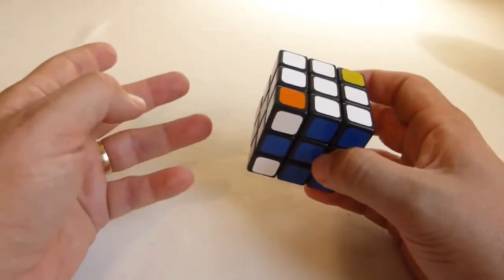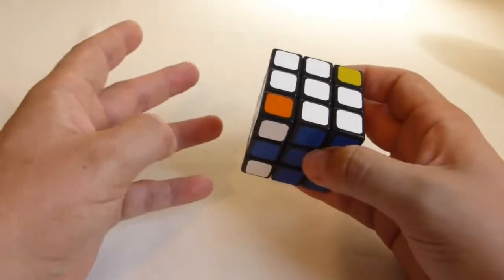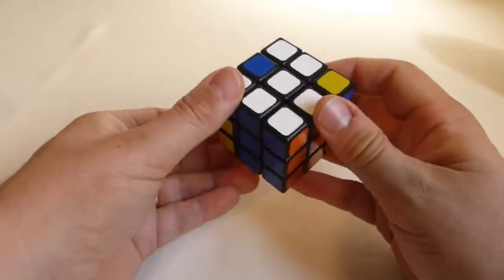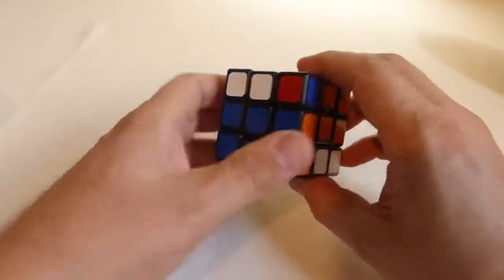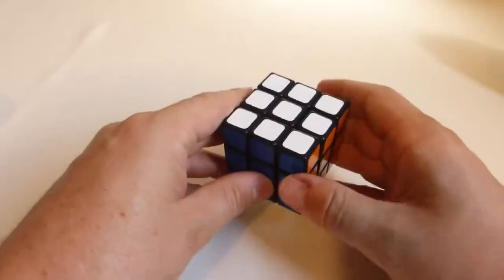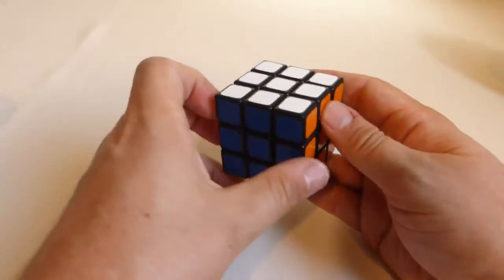Now if I was going to undo this just to have a look at something else, I've got to think backwards now. I did say that it could be a face or a slice. So let's think about this. What if I do the same thing?